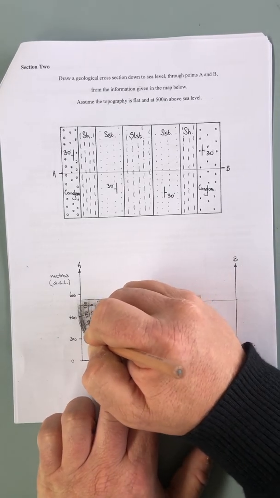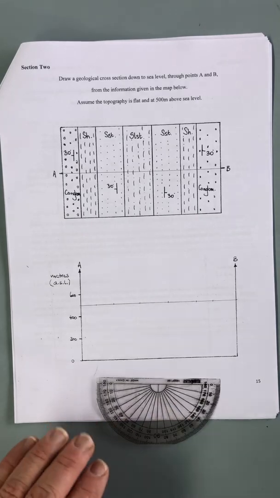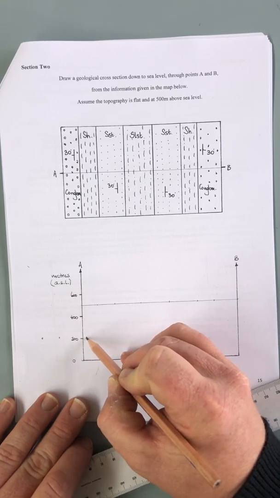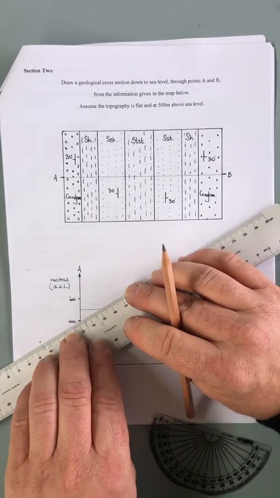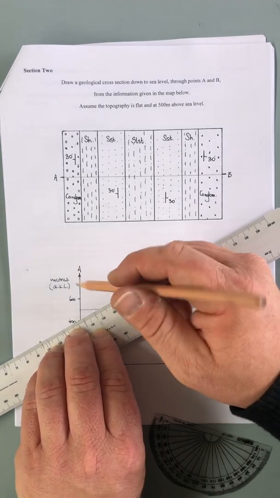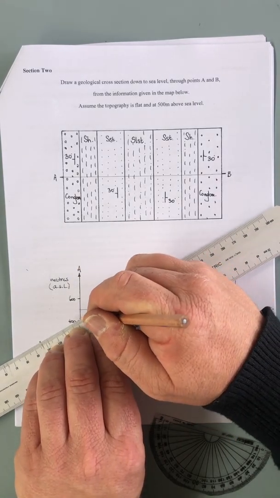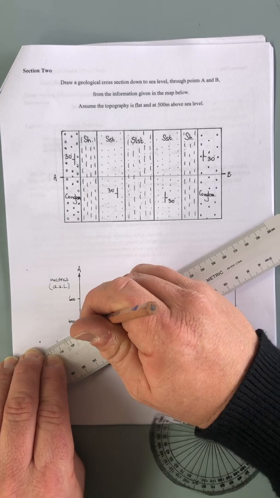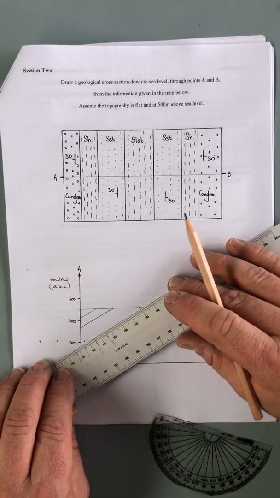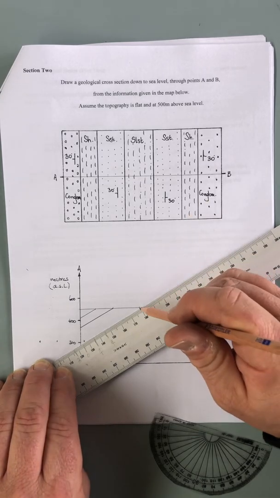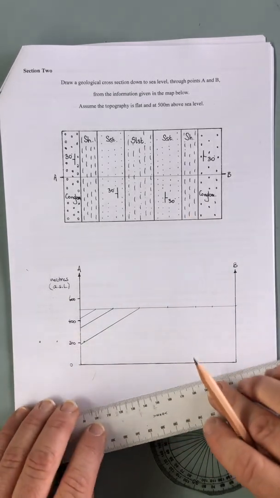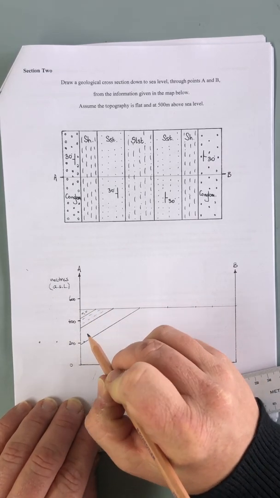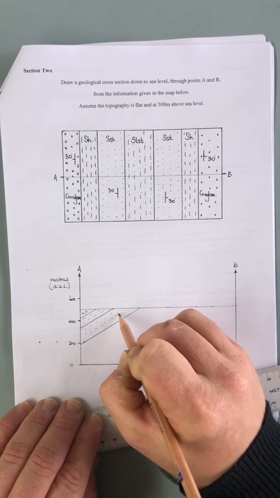Cool. So now I've got these three dots. These three little dots here, which represent where I'm going to draw my lines to. So that one there to there. And then this one is going to go to here. And then finally this one will go from there to there. Awesome. Now I can actually start drawing in these little features which we use to identify the rocks.